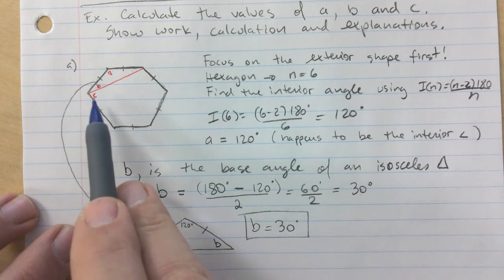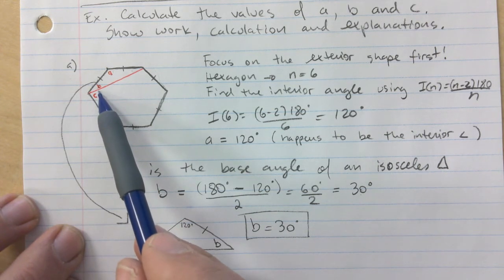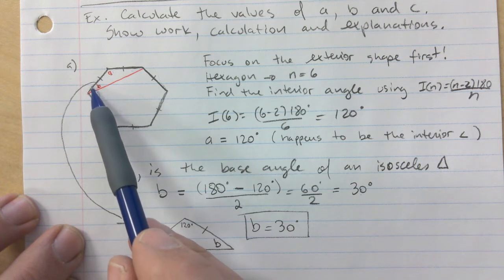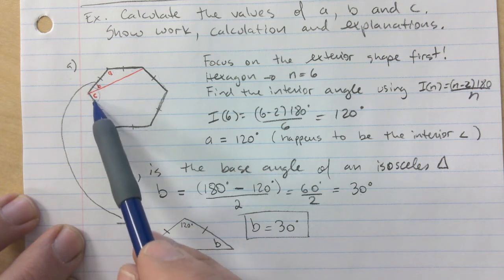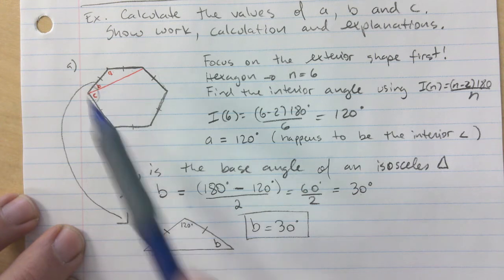And now we have to find C. Well, if you think about it, C and B combined make up the interior angle of that hexagon, right?